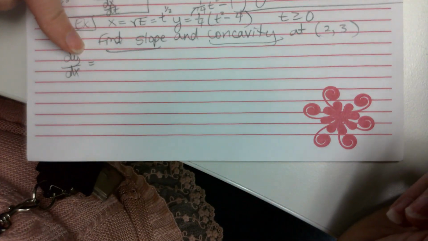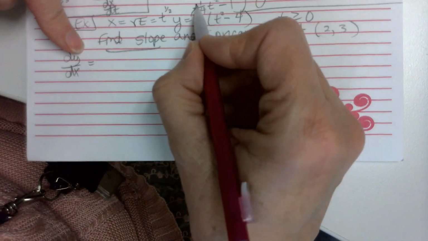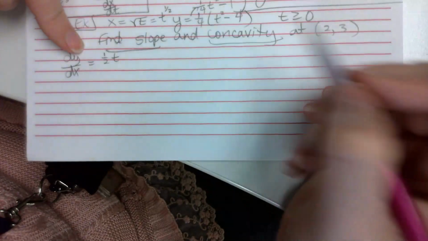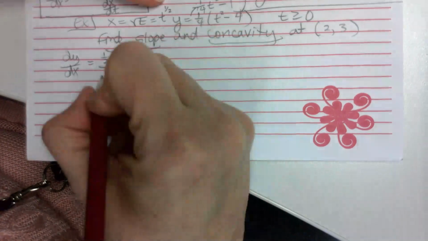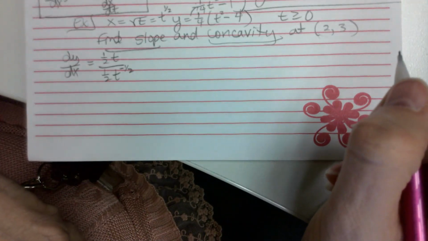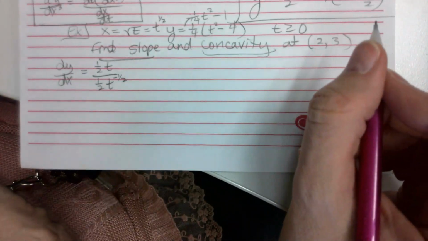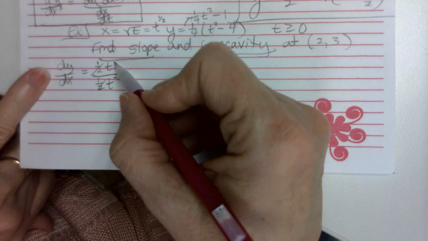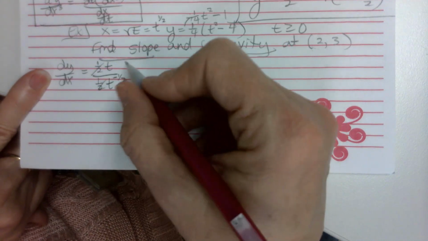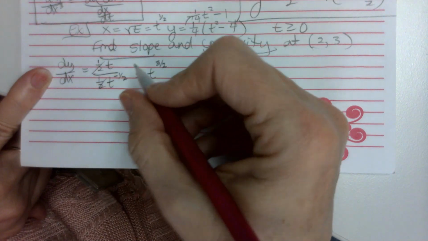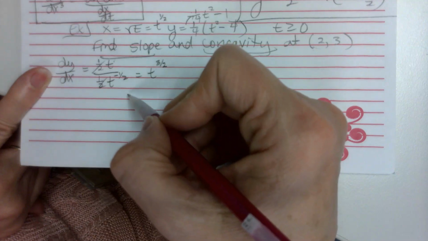Oh wait, y first, sorry. Oh yeah, the y. 2 times 1/4 is 1/2. t to the what power? First. Divided by 1/2 t to the negative 1/2, I just heard, right? What happens to the 1/2s? They cancel. What is t to the first divided by t to the negative 1/2? t to the 3/2. Everybody see what he did with those powers? 1 minus a negative 1/2 is really adding a 1/2.